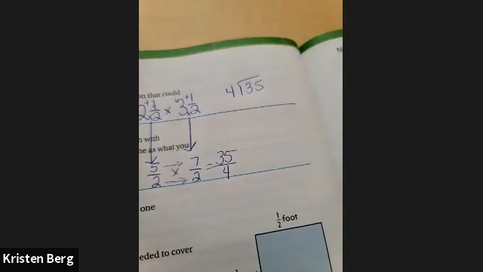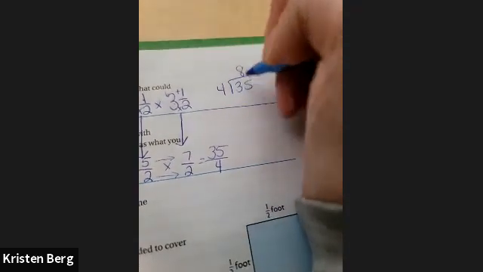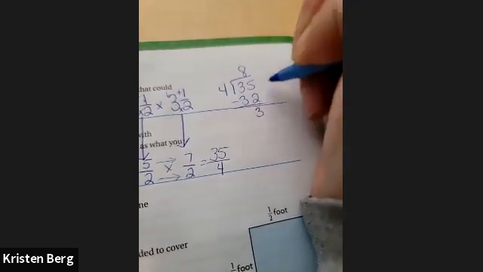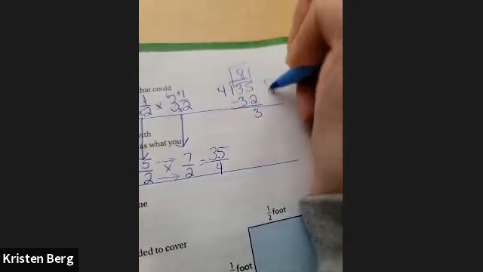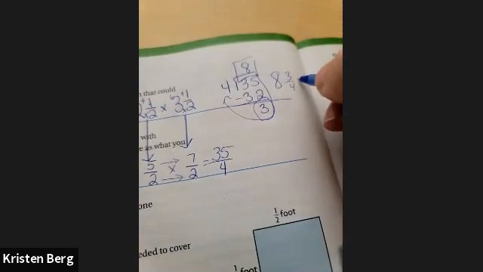And of course, you can't have that again. So how many 4s go into 35? Well, 4 goes into 35 8 times. That would be 32. So when you subtract, that would be 3 remaining. So my answer would have been 8 wholes and 3/4. And then this is square feet again.